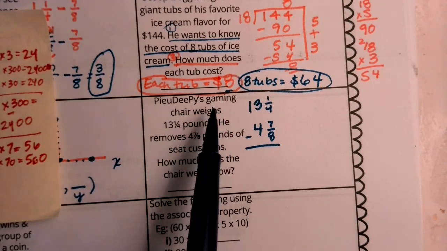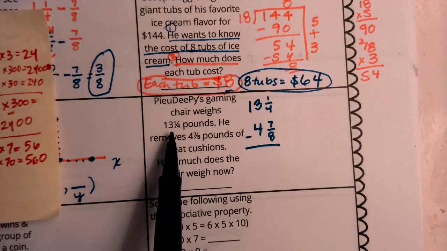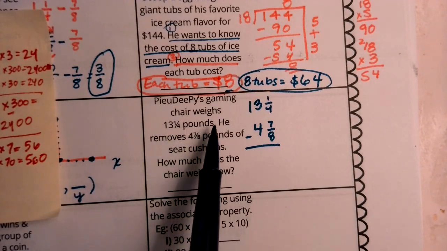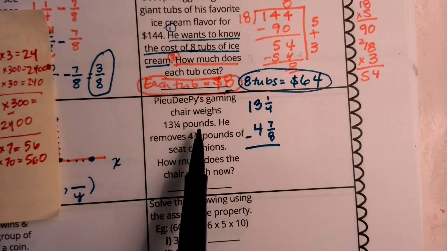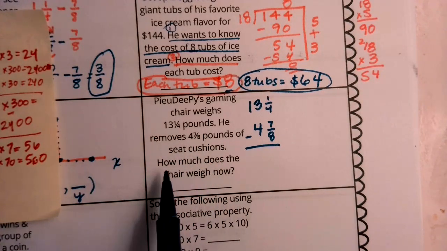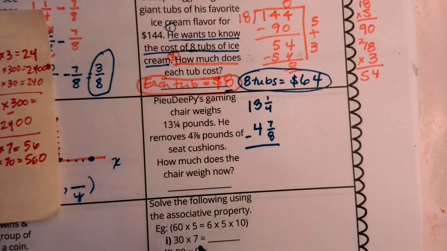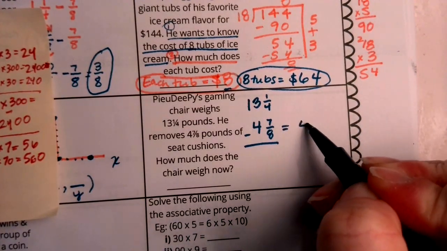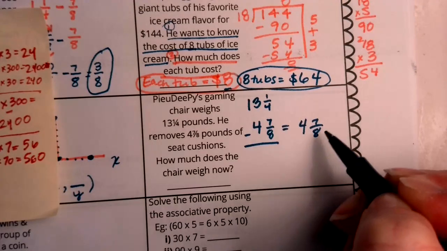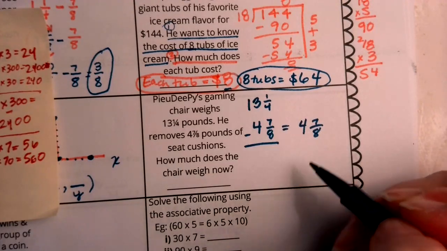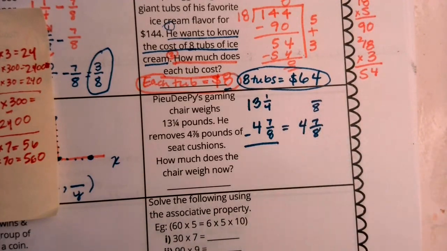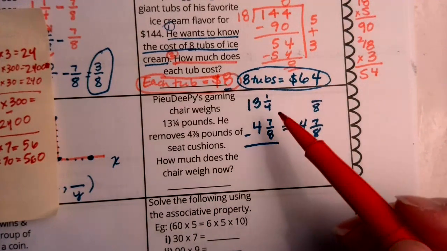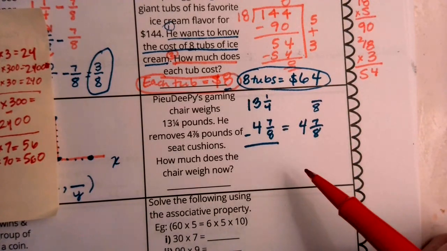Puget Keys gaming chair weighs 13 and 1/4 pounds. He removes 4 and 7/8 pounds of seat cushions. How much does the chair weigh now? So we are going to be subtracting here, right? I don't have a common denominator, but I see an easy way to get to common denominators is to keep this one the same, because can't I create an equivalent fraction and make this 1/4 be something over 8?